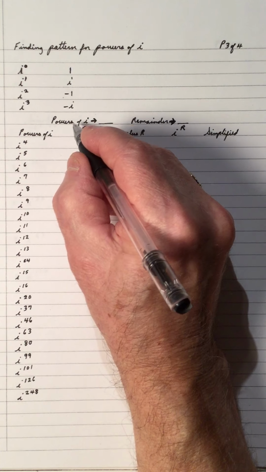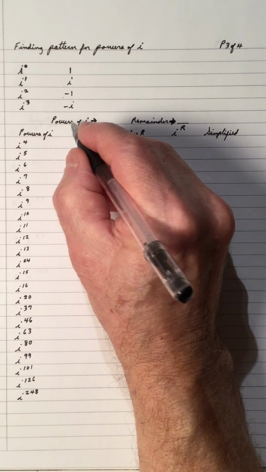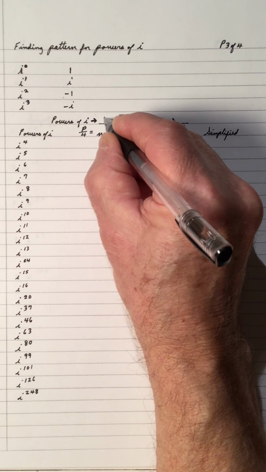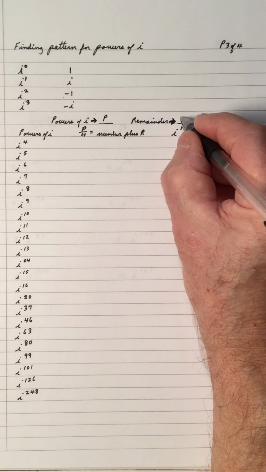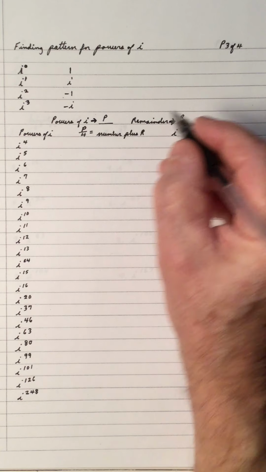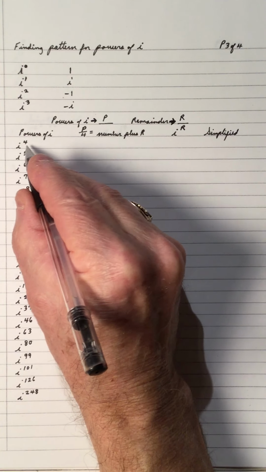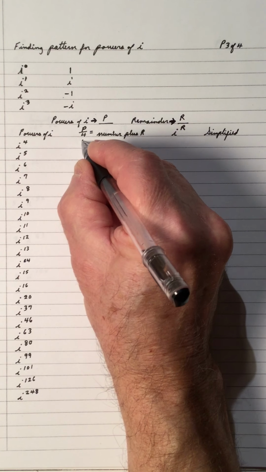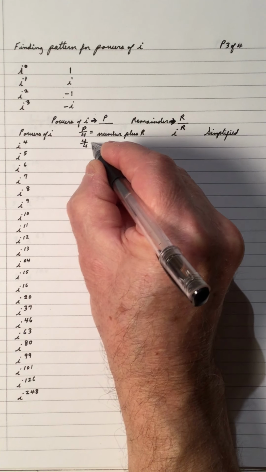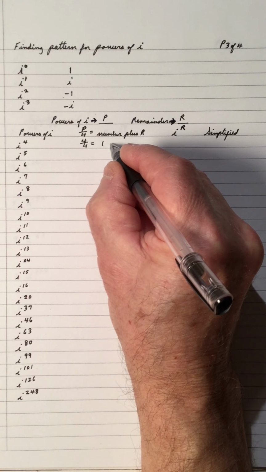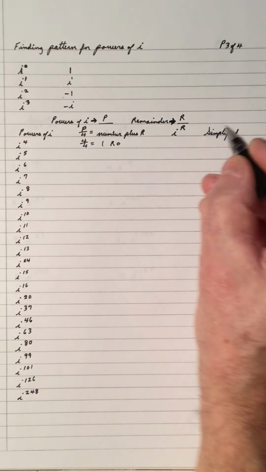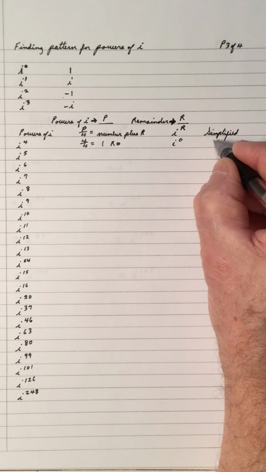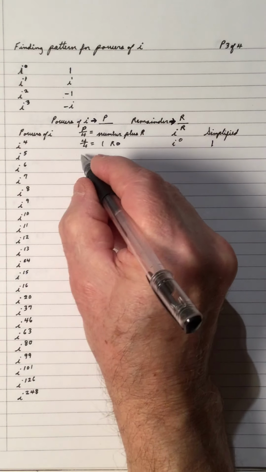Here we go. Another pattern. For powers of i, I'm going to call the power P, and the remainder I'm going to call R. So the power of i is 4. We get 4 divided by 4 is 1, and the remainder is 0. So that remainder of 0 is i to the 0, which is 1.